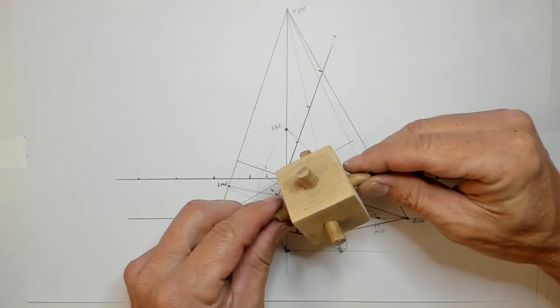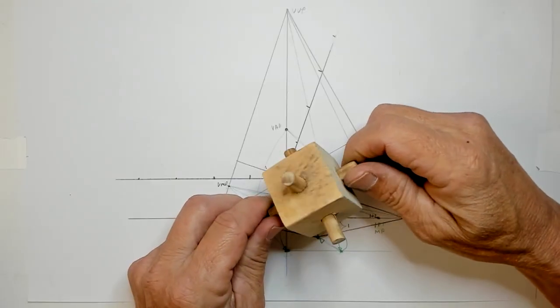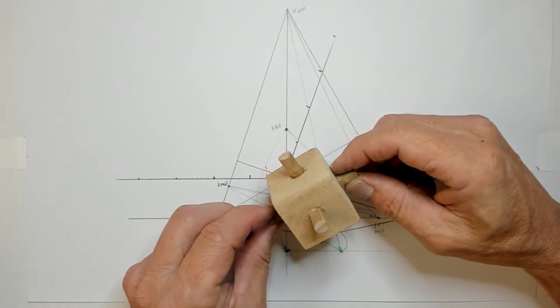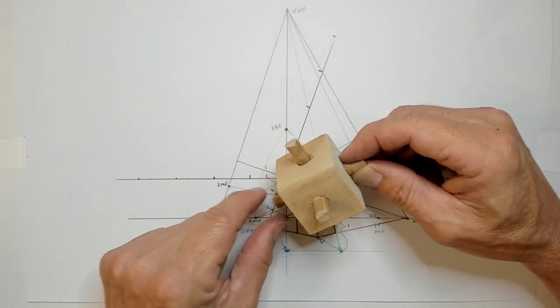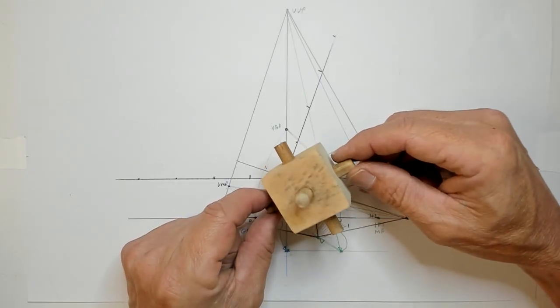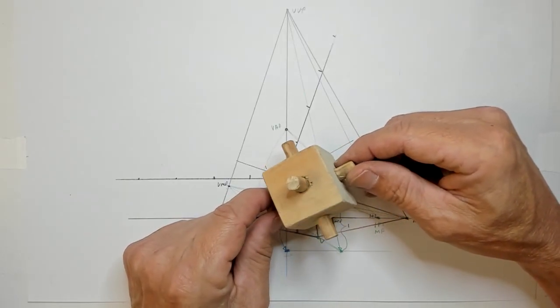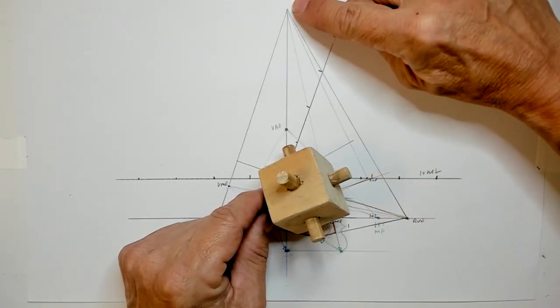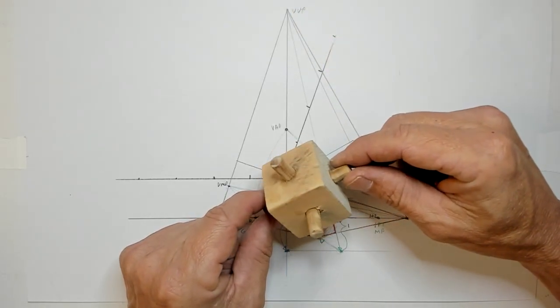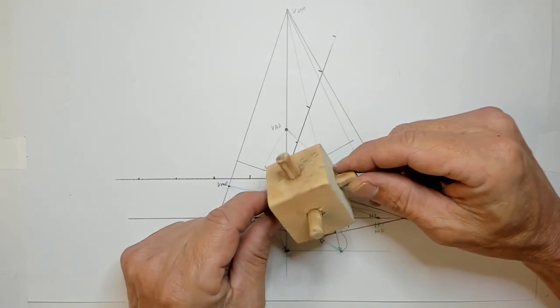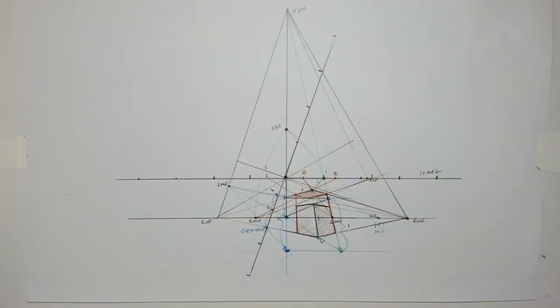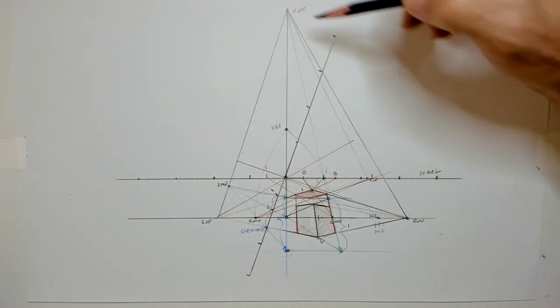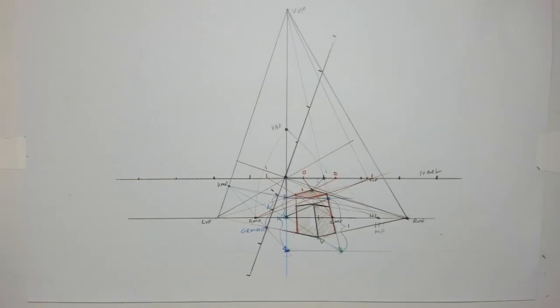If we rotate something along a left axis, the lines that go to the left vanishing point will all continue to go to the left vanishing point no matter what degree I turn this. The lines that are changing are the ones that go to the right vanishing point and the ones that go to the vertical vanishing point. Those are the ones that are going to be moving. So we need that spot that gives us true angles between these two. There's 90 degrees between the right vanishing point and the vertical vanishing point.